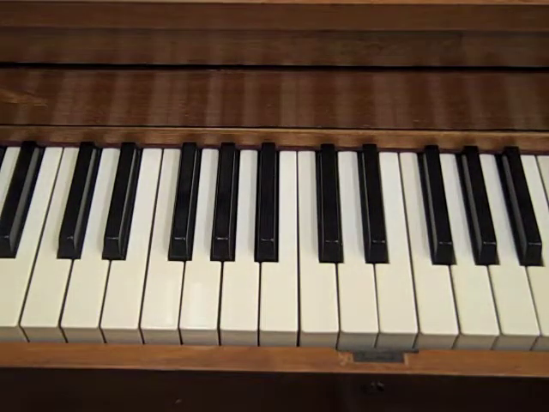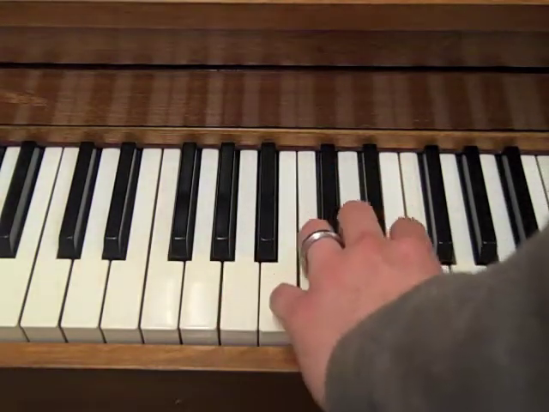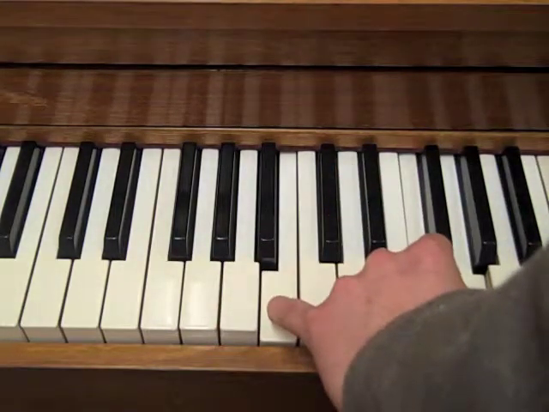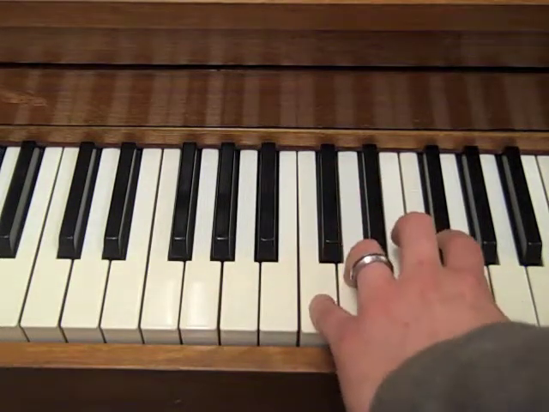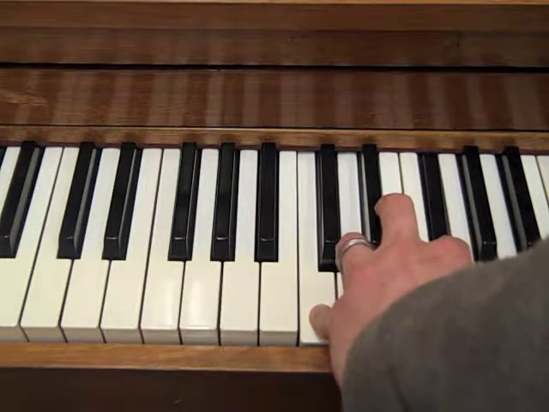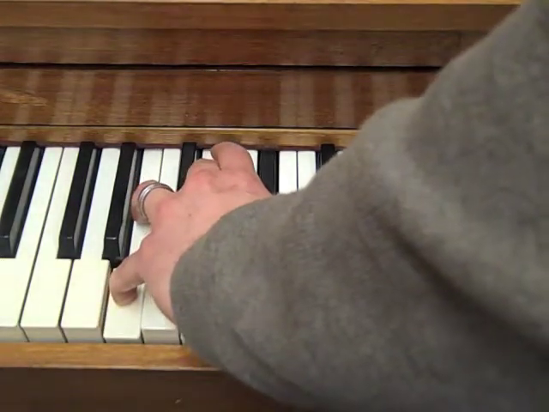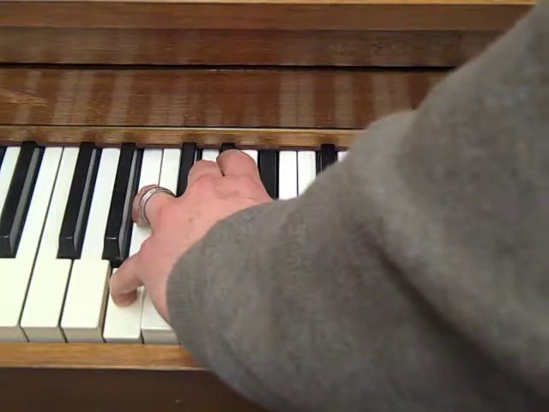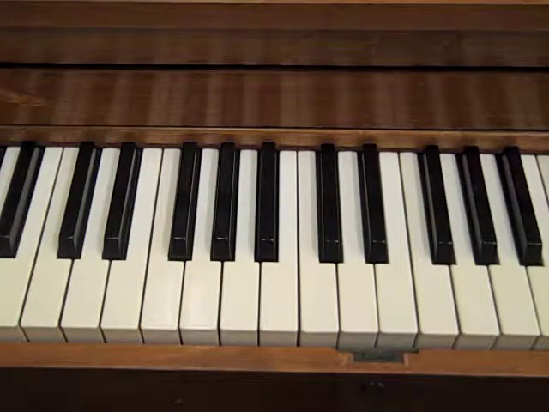So you can tell those are very pleasing sounding chords. They're not harsh sounding. Here are some dissonant chords. So you can tell there's a big difference between what a consonant chord sounds like and what a dissonant chord sounds like.